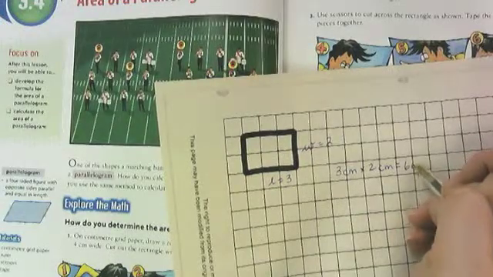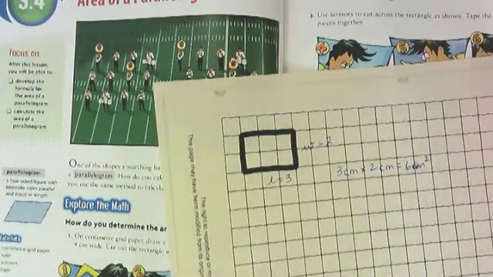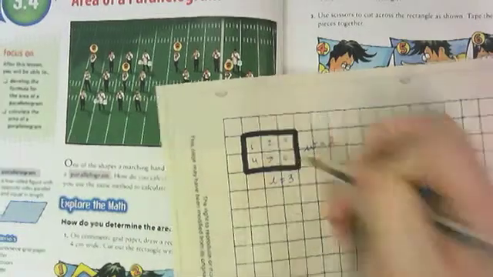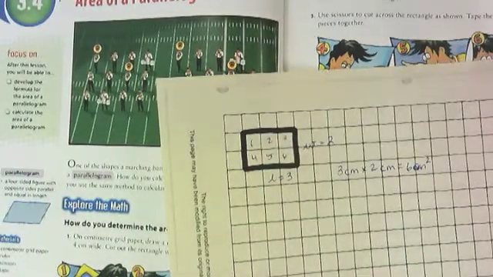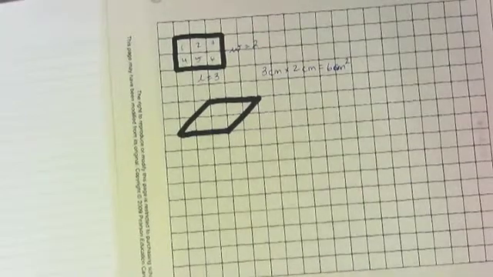How else do you know that? You can also count the squares. 1, 2, 3, 4, 5, 6. So the area is just the space within the perimeter. What's the area? 6 units cubed. How do you know?